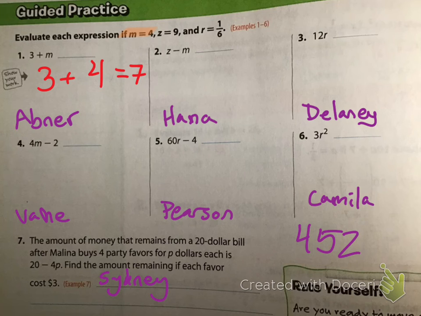So we plug in. We see m is equal to 4. So we just plug it in. 3 plus 4 equals 7. Great job. Hannah, what about you for this next one? You can't do 4 minus 9, so you have to do 9 minus 4, which is 13. Delaney, what about this next one?